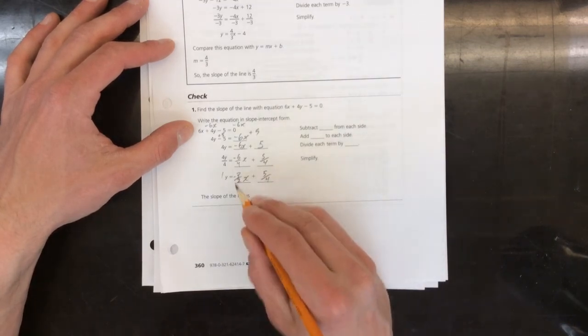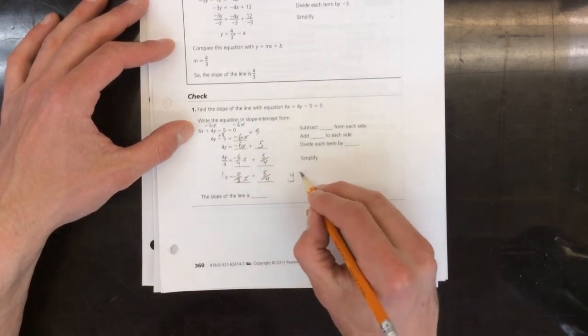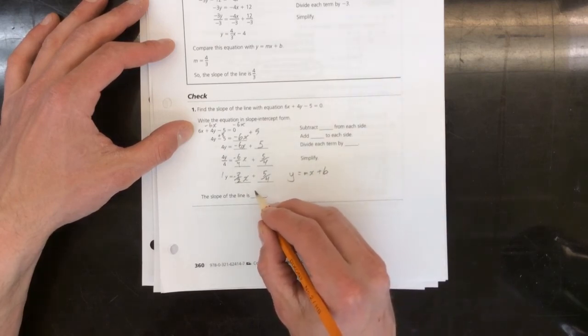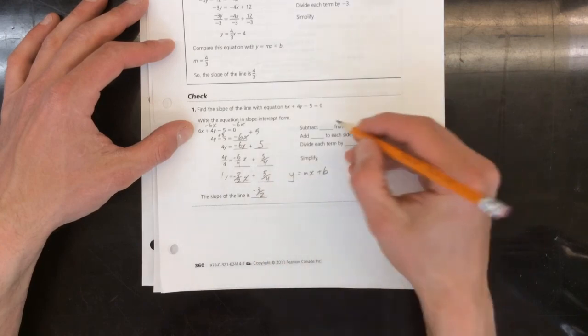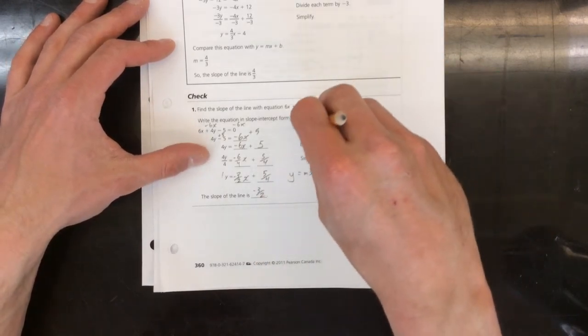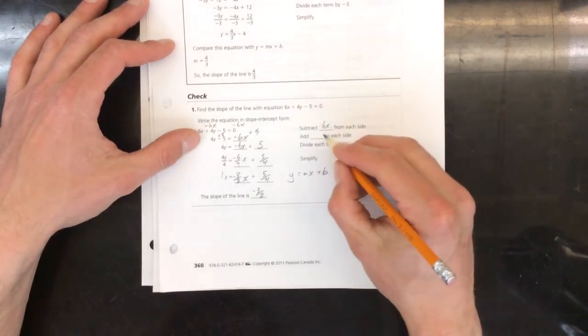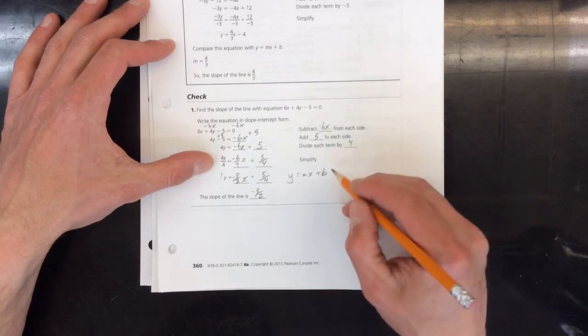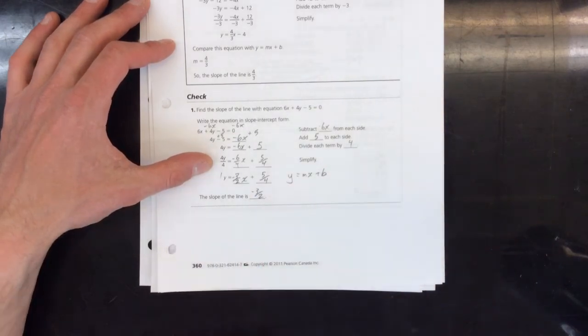Well, the slope is the m value because we're thinking y equals mx plus b. And so the slope of the line is -3/2. So here I subtracted 6x from both sides, then I added 5 to each side, divided each term by 4, and then simplified. My slope was -3/2.